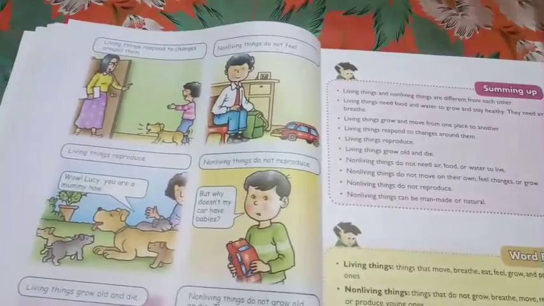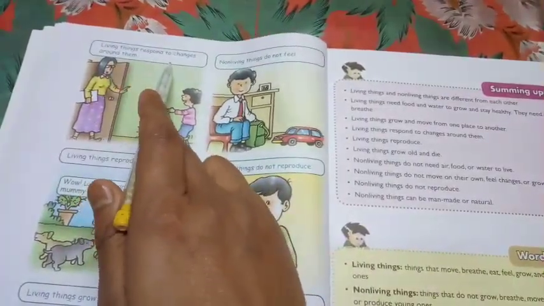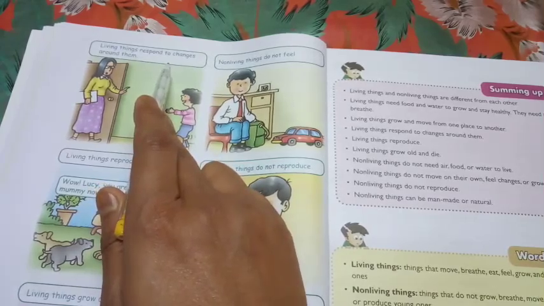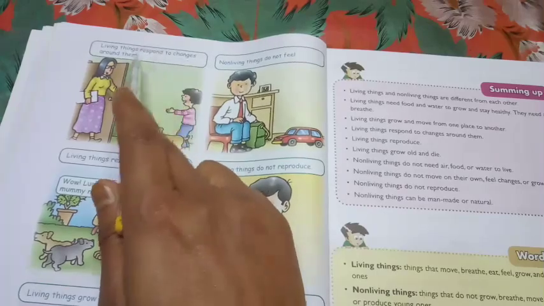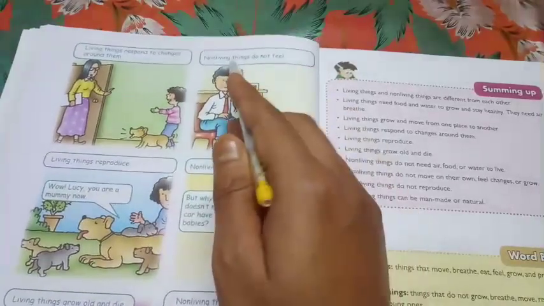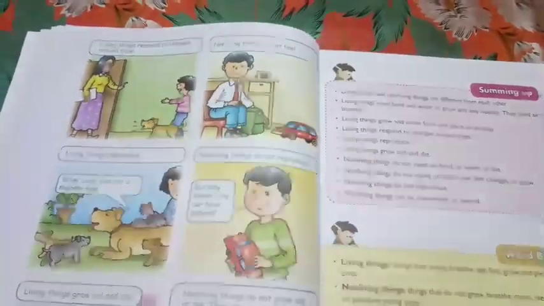Let me move on. Here you can see that living things respond to changes around them. What do living things do? Living things respond to the changes around them, whereas non-living things do not feel.